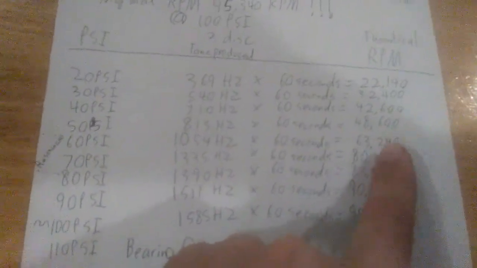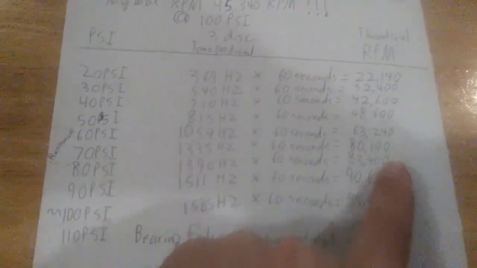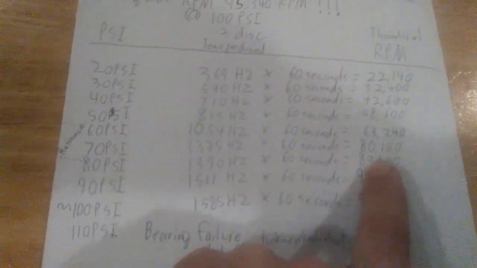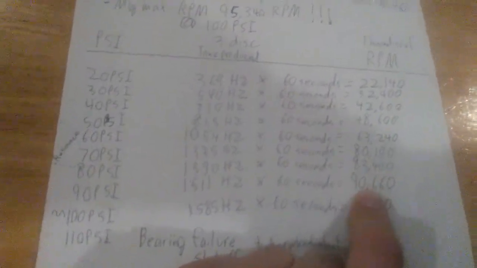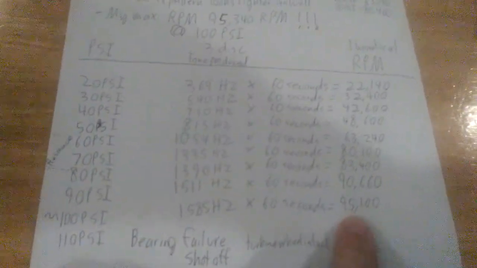So 40 to 50 to 60 here, and then 60 to 70 to 80. Around 60 to 70 psi, again it starts slowing down slightly. Instead of going up in the ten thousands place, you're only going up about a few thousand. So again at 70 psi it started slowing down. At 80 psi it went to 83,000. At 90 psi I went to about 90,000. And then when I got to around 100 psi, it was at 95,100. And it was between 100 and 110 psi.